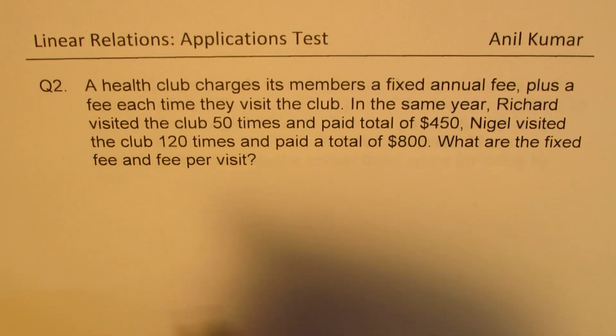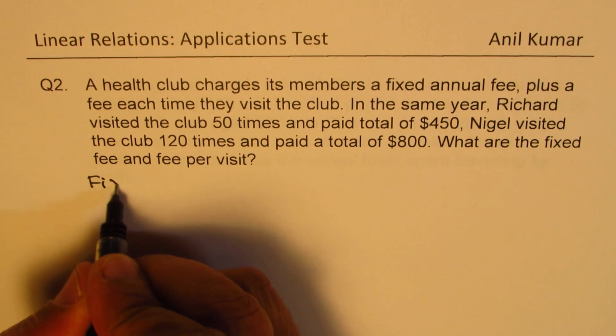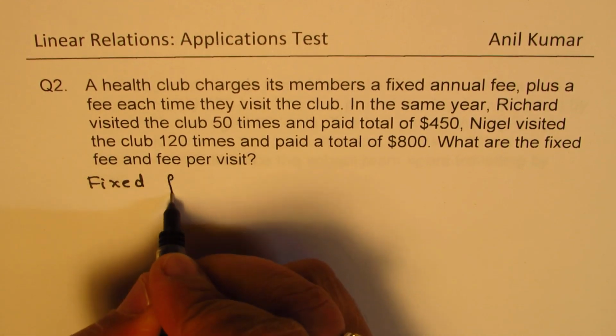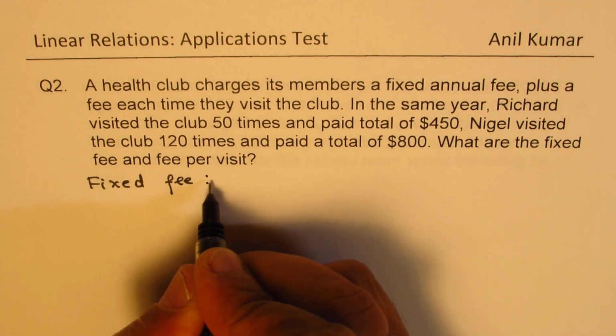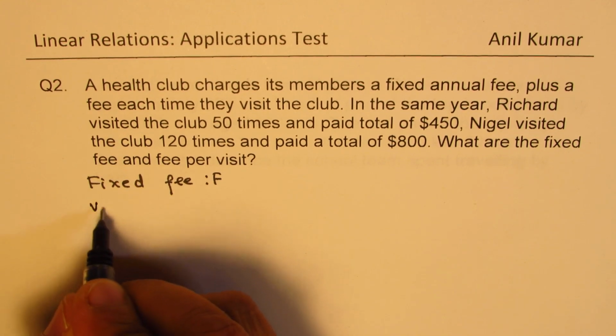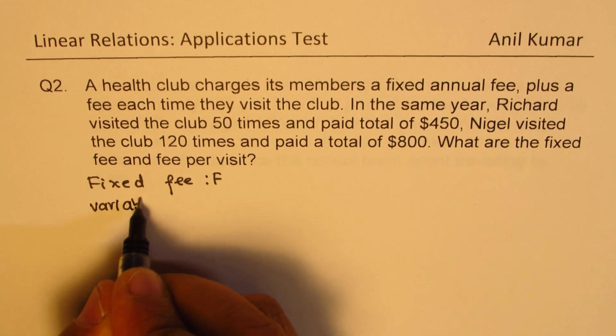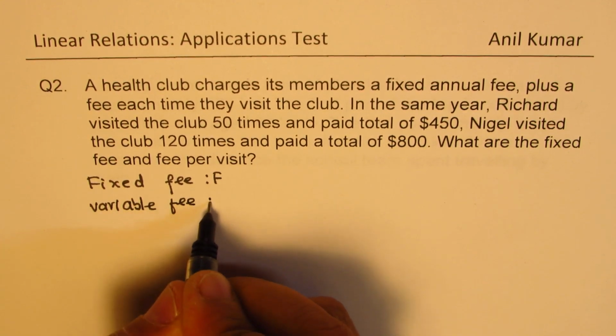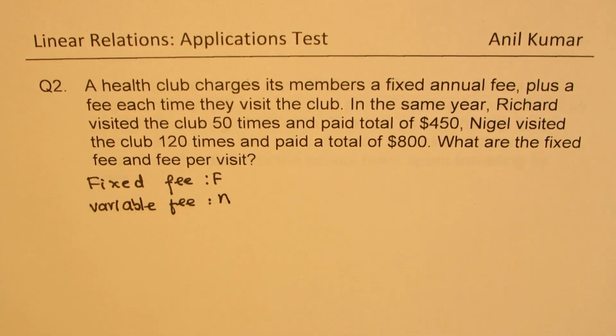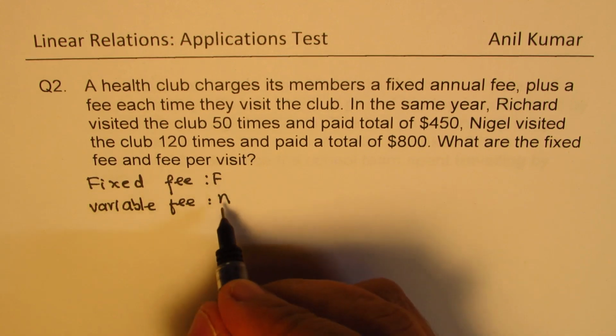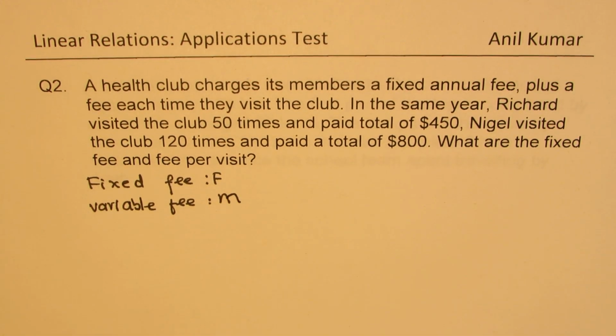So let's define our variables. We say fixed fee, let it be f, and the variable fee, number of times you are going is n. So variable fee will be rate. We call this m, right?